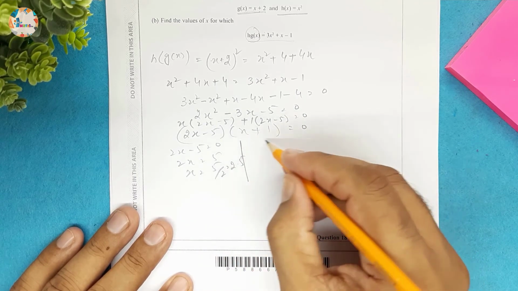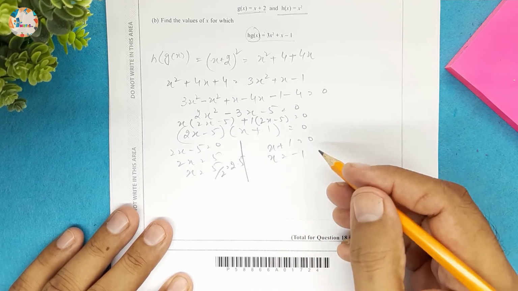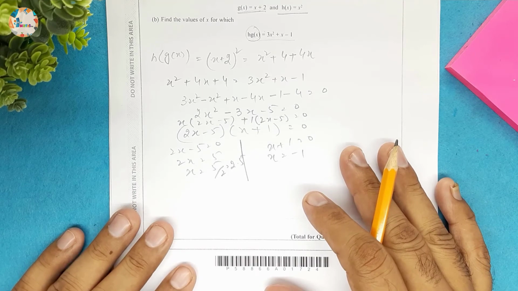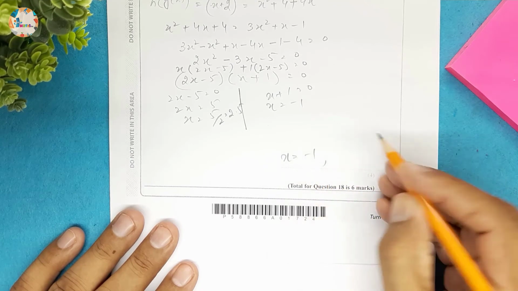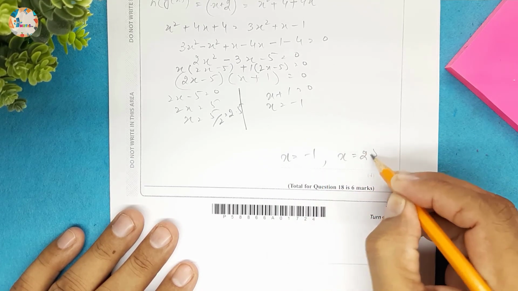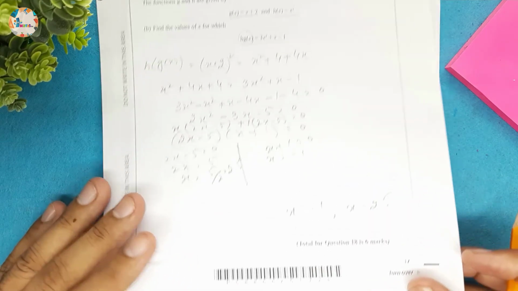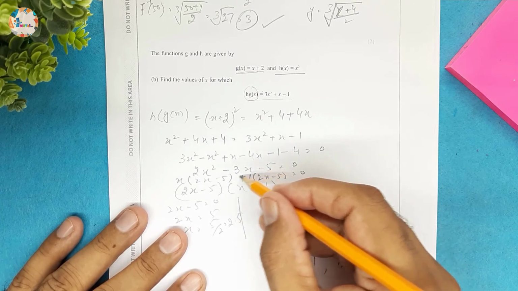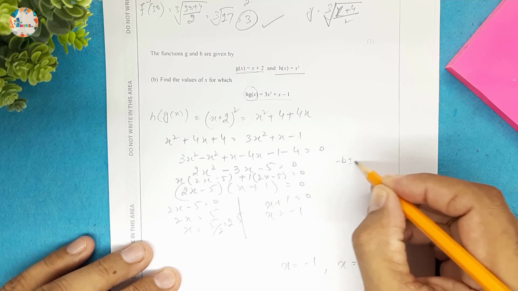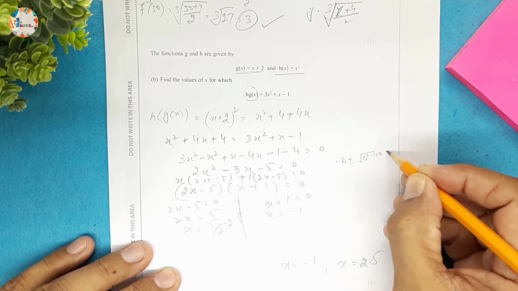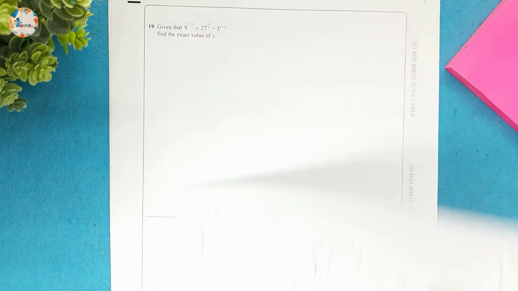And this side, if we solve the x plus 1 is equal to 0, so x is equal to minus 1. So these are the values: x is equal to minus 1 and x is equal to 2.5. These will be the two answers for our question. Hopefully you understood this. And if you are not understanding this one, you can apply the quadratic formula, which is minus b plus minus square root of b square minus 4ac over 2a. This is also an option for you to solve by quadratic formula.